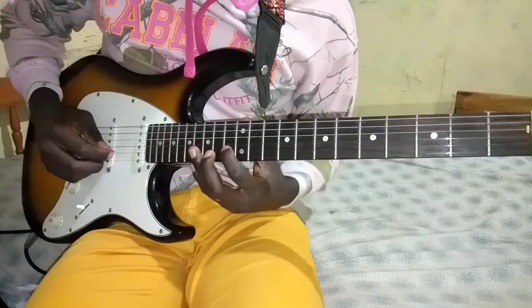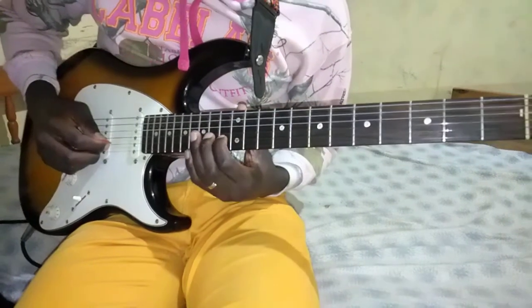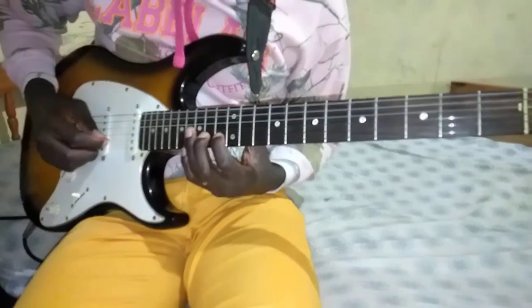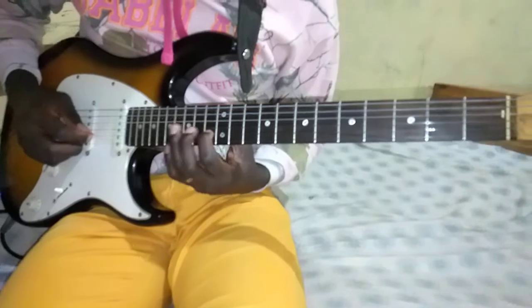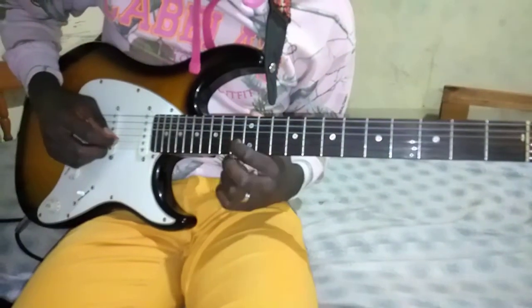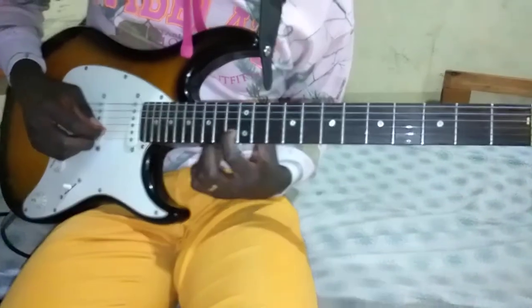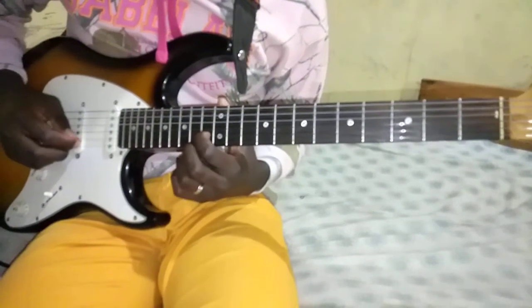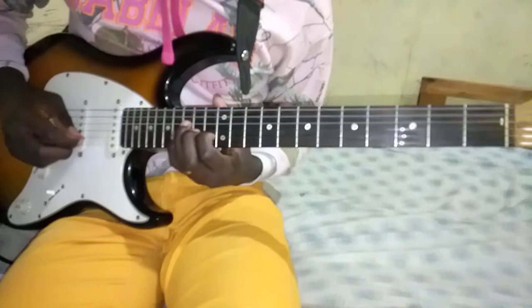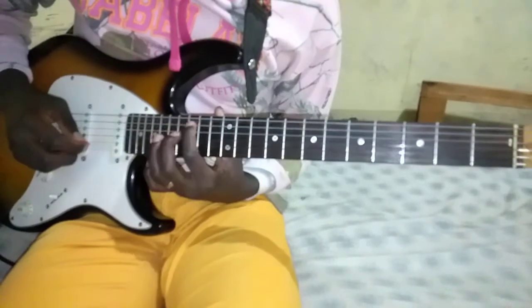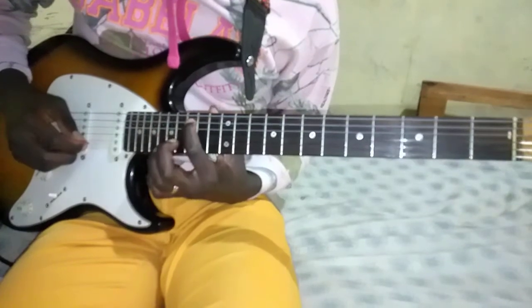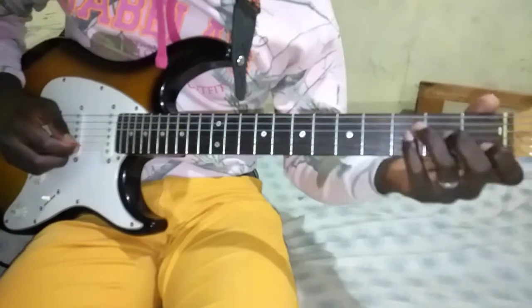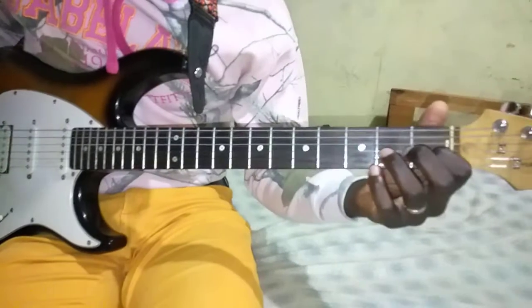Now from the 13th fret, you realize that key C is starting to repeat itself. That means you'll find the other C on the 15th fret, string number 5, similar to where we started.